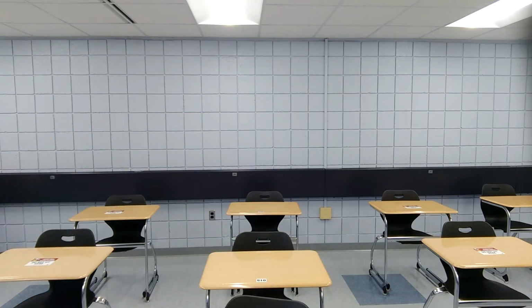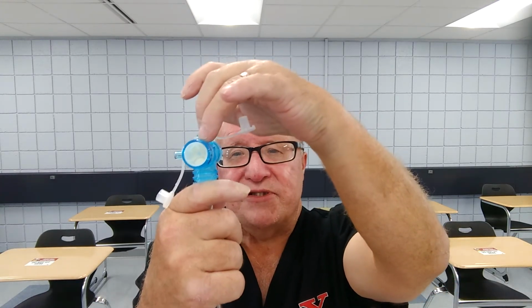Again, you don't want to just put it on there and have them breathe directly, because the numbers you get will be erroneous. Now, when I do that, I'm going to position this so they're breathing in through this valve and out through this valve.